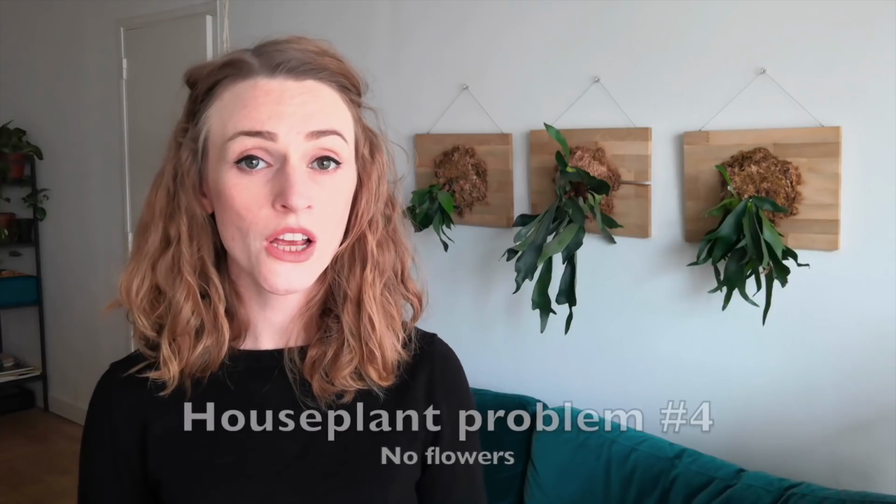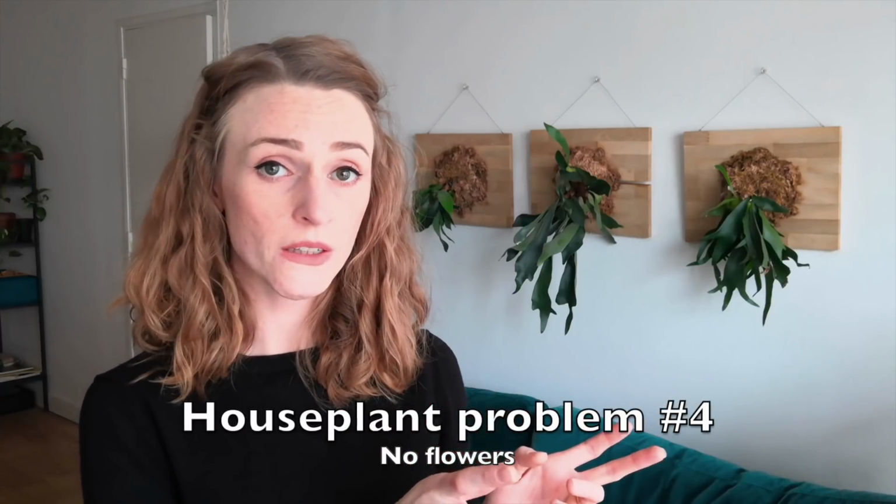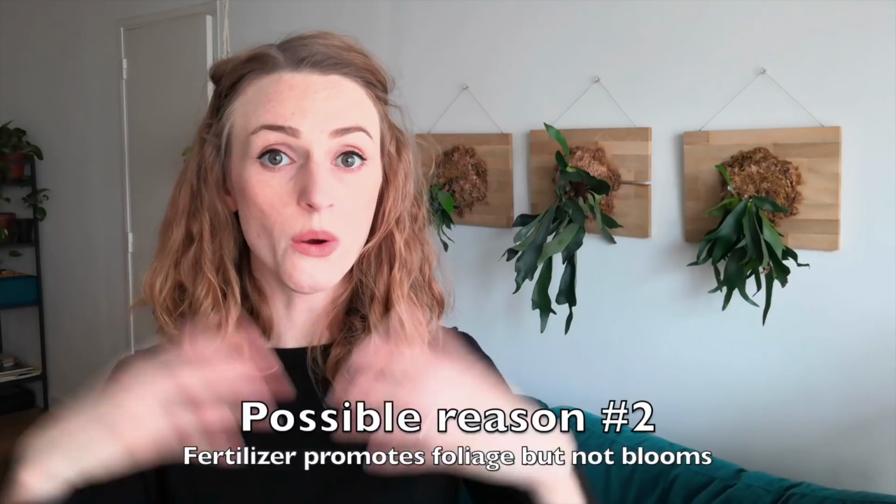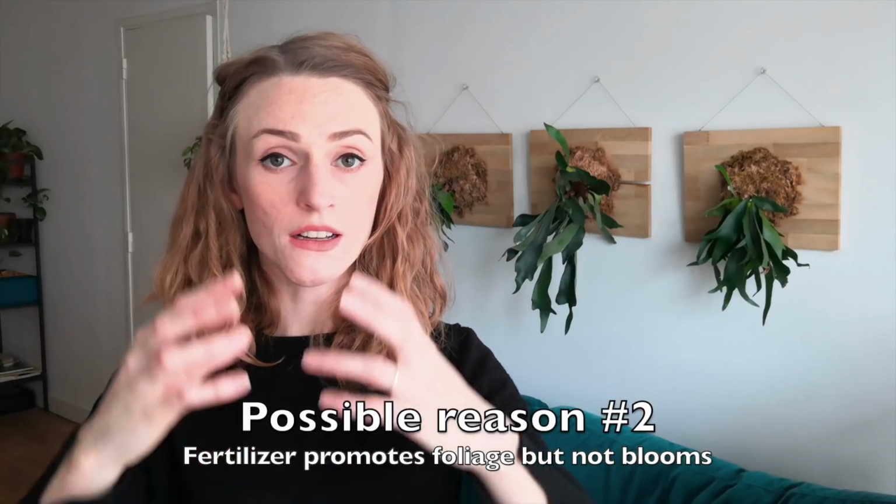Problem number 4, you've got a plant that's supposed to be flowering, but it's not flowering. I'll tell you what, it's probably not getting enough light. You need to provide it with adequate light. So research the plant, research the amount of light it needs, and adjust accordingly. Another reason, for example, if it's growing a lot of green foliage, but it's not producing flowers, you may need to take a look at your fertilizing regimen and give it the correct fertilizer to initiate blooms rather than foliage.